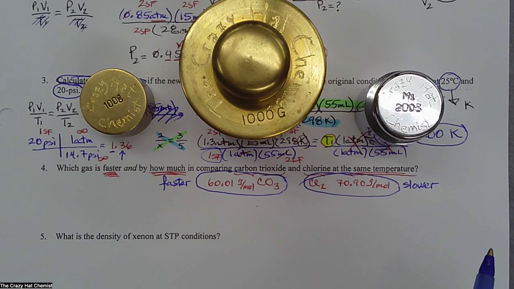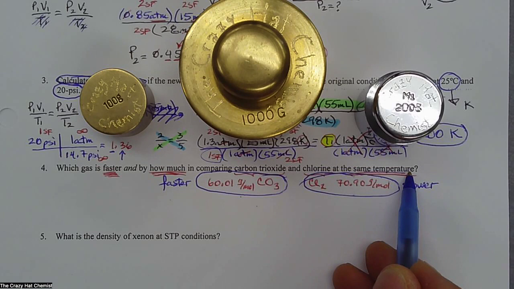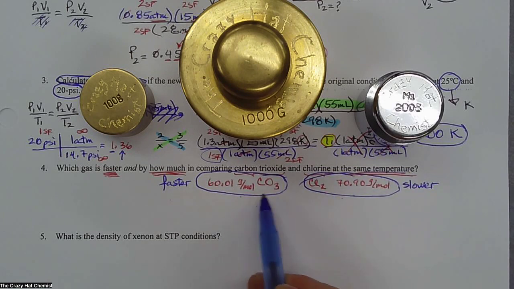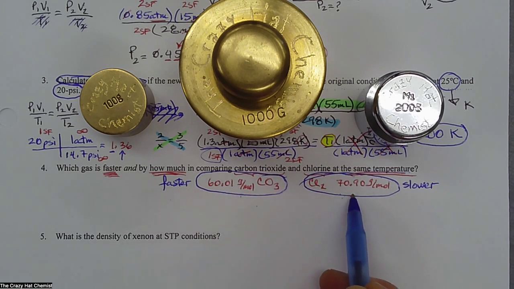Which one am I going faster? The skateboard or the pickup truck? The skateboard, I'm going much faster than the pickup truck. So at the same temperature, the same kinetic energy is applied to these gases. The one that is lower in mass is faster. The one that is higher in mass is slower. Hopefully that makes sense.